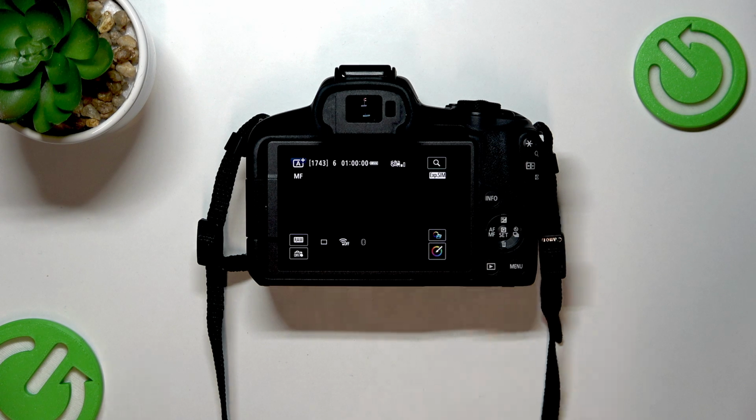Hello everyone, welcome to the R50 channel, and today I'm going to show you how to enable or disable AF touch and drag settings on the Canon EOS R50 camera.